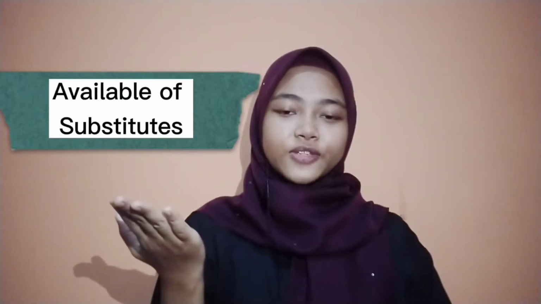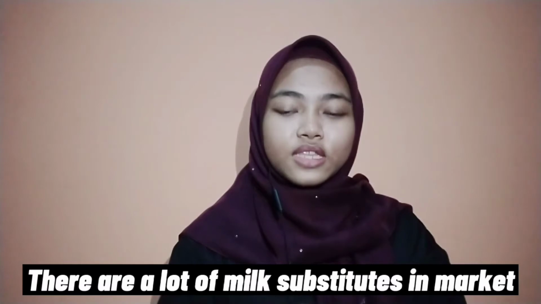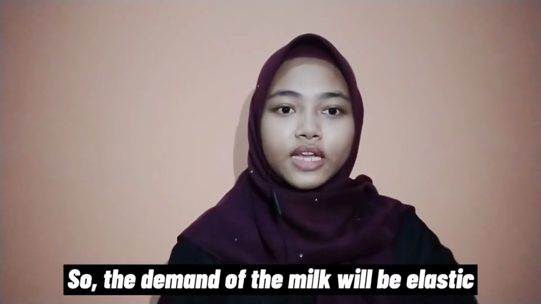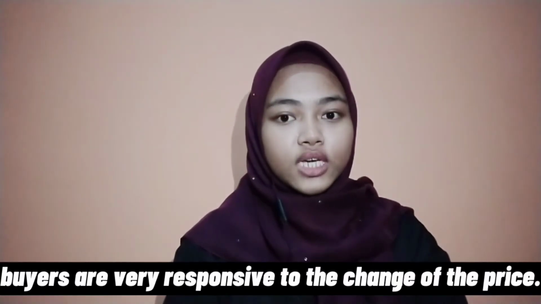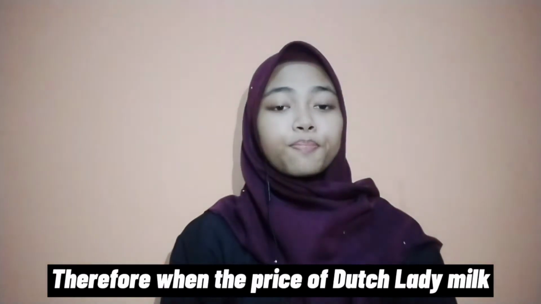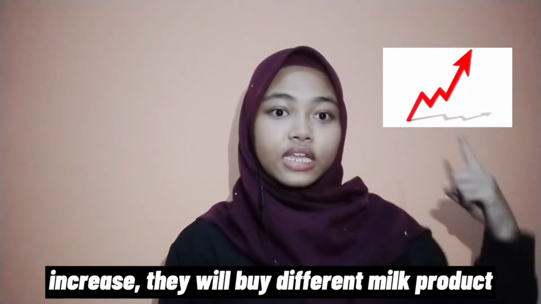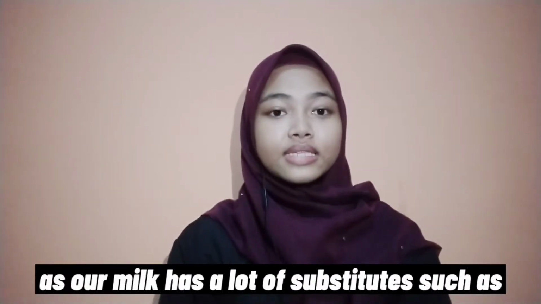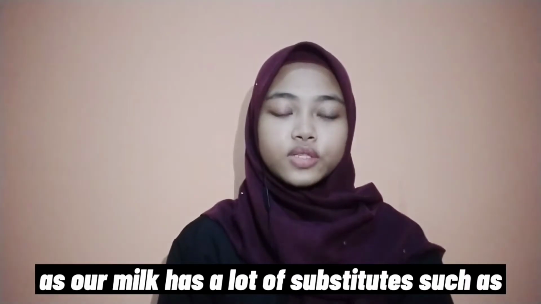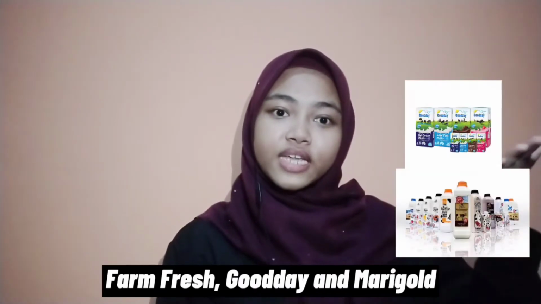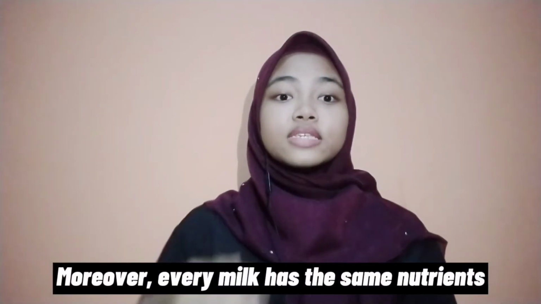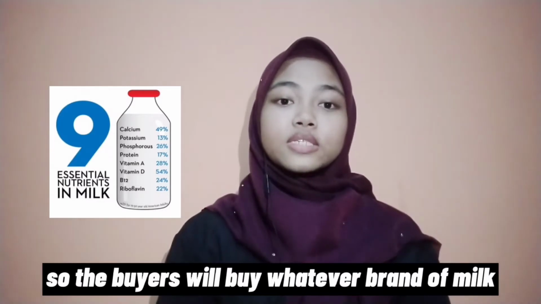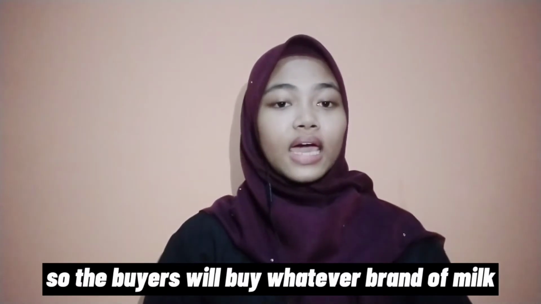Availability of substitutes. There are a lot of milk substitutes in the market, so the demand for milk will be elastic. Buyers are very responsive to the change of the price. Therefore, when the price of Dutch Lady milk increases, they will buy different milk products, as our milk has a lot of substitutes such as Farm Fresh, Good Day, and Marigold that are cheaper. Moreover, every milk has the same nutrients, so the buyers will buy whatever brand of milk as long as it is the cheapest.